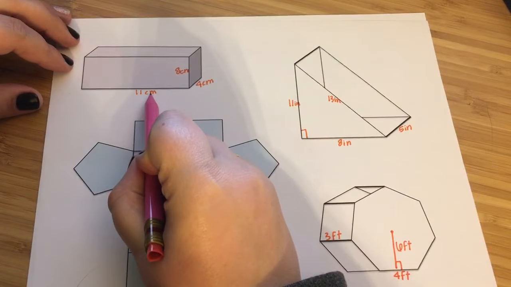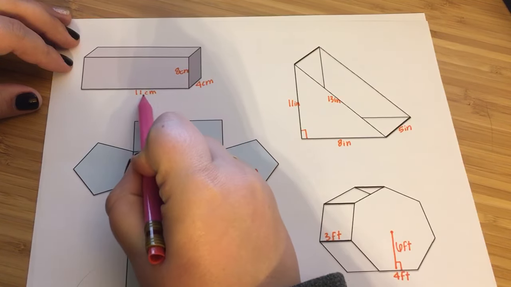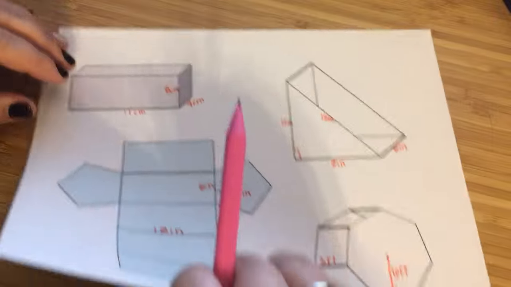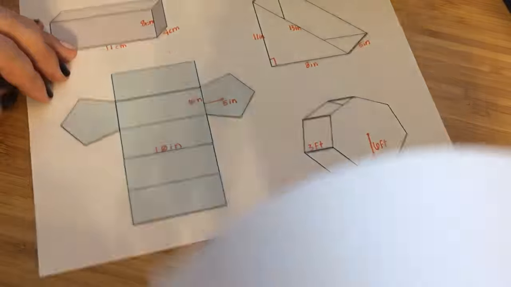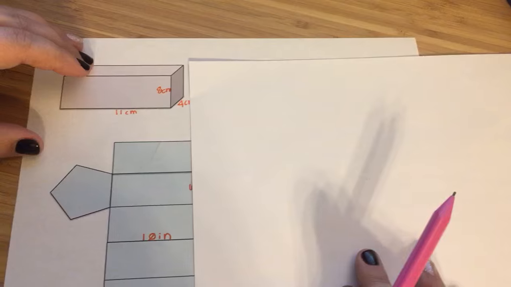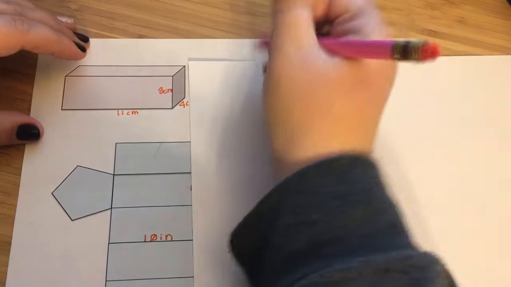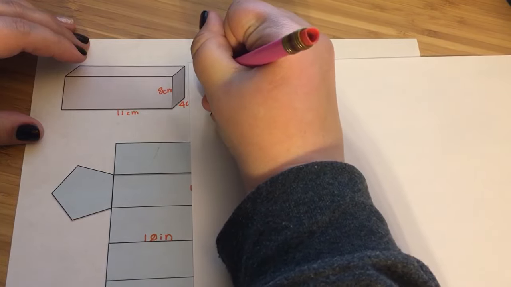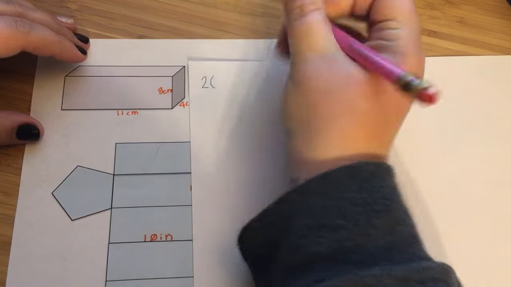Today we're going to look at 4 different prisms, the first one being a rectangular prism. Remember, they're all named after their bases. For this problem, I will be multiplying the length and the width of the side, the top, and the front, and I'll be multiplying it by 2.